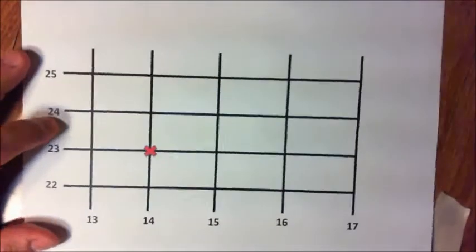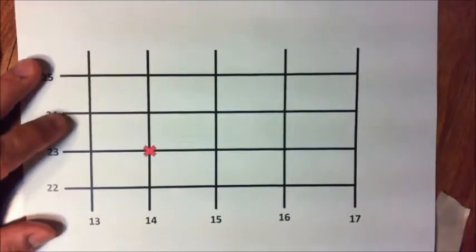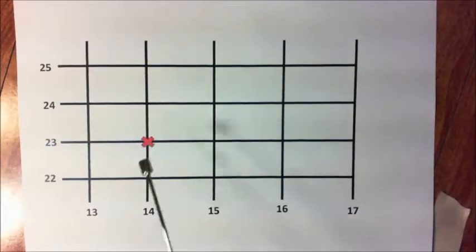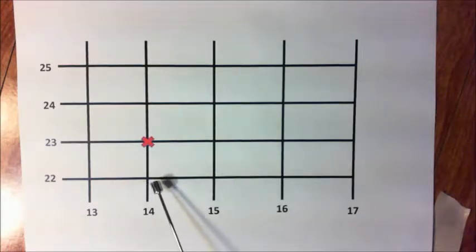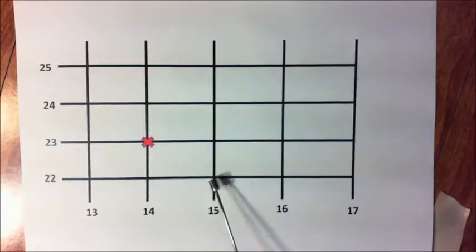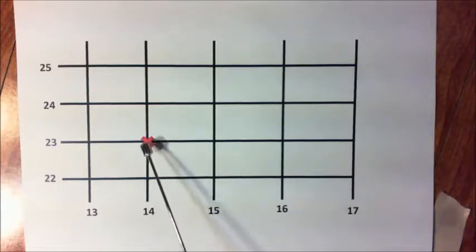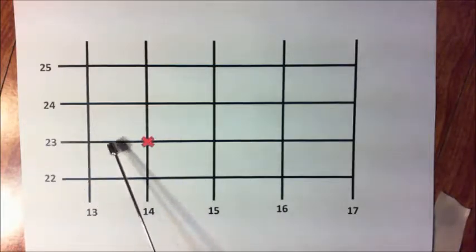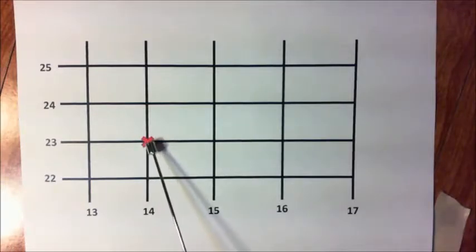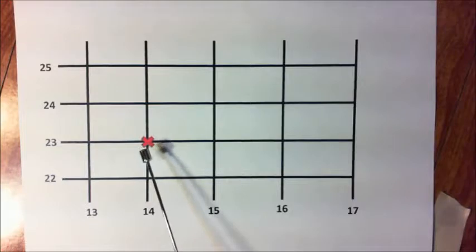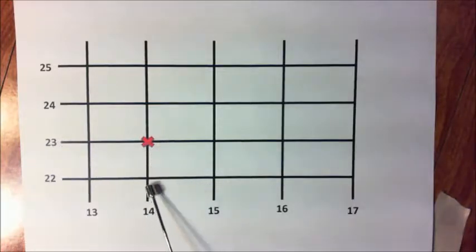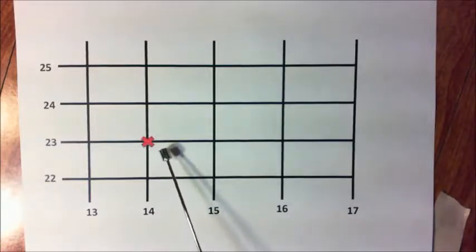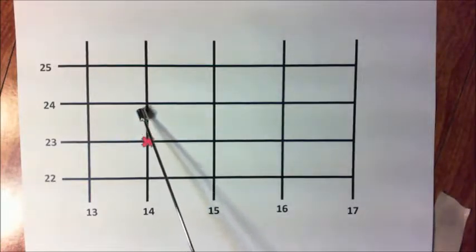So here's a point. It also needs to be said that grid coordinates are divided into tenths. So you could just visually divide this up into 10. But here we have one right at the intersection of lines. So it's at the 14 line, going to the right. It's on 14, but it doesn't go any further. And on the 23 line, going up, it's right on the 23, and it doesn't go any further.